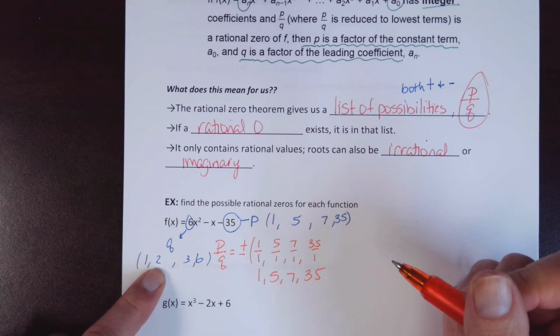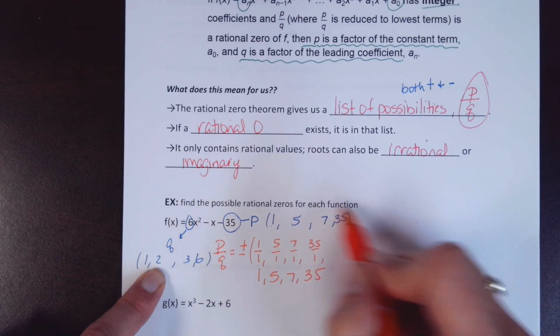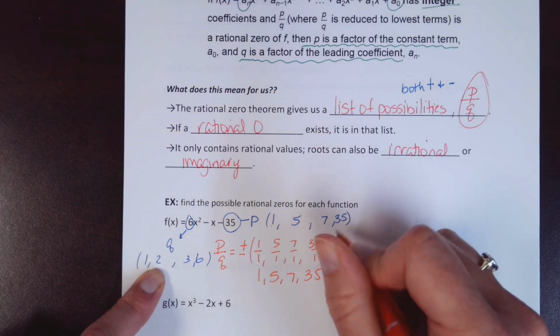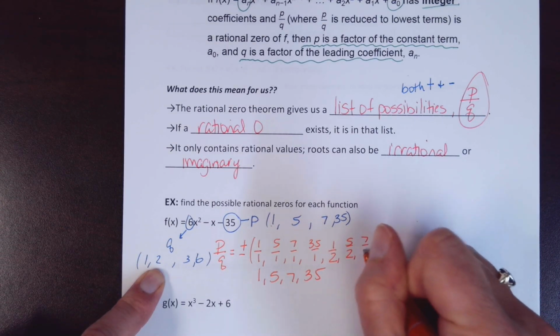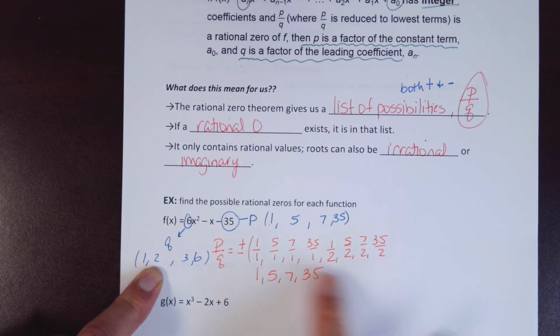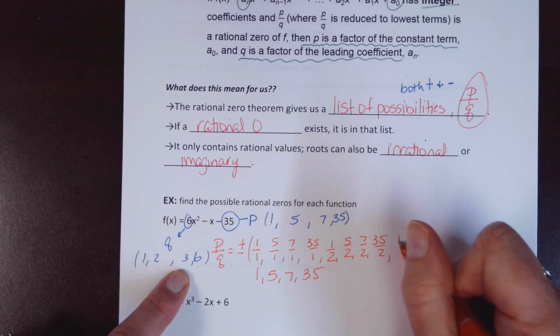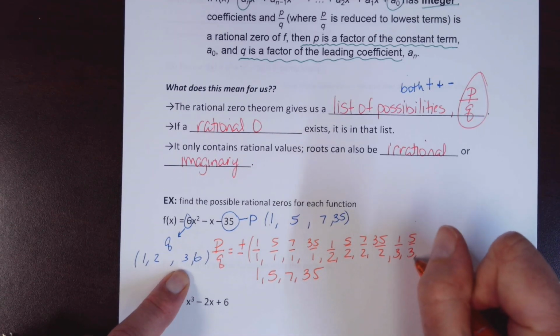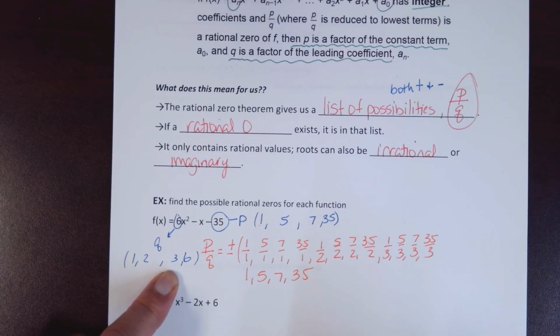Then I'm going to move to my next denominator, denominator 2. So I'm going to go back to my list of possible values for p and put all of them over 2. So 1 half, 5 halves, 7 halves, 35 halves. None of those will simplify because my values for factors of p are odd. Now I'm going to go back to 3. That's my next denominator. 1/3, 5/3, 7/3, 35 thirds. None of those are divisible by 3 either, so those won't simplify.